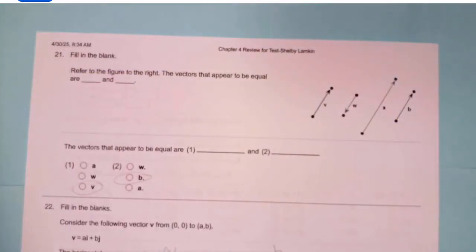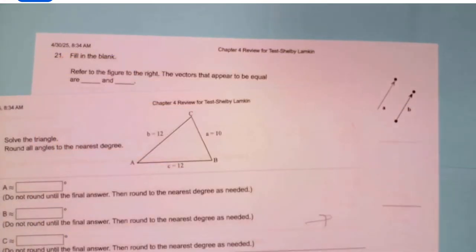And number 14. I want you to solve the triangle using the law of cosines. So we do that. 15, same thing.